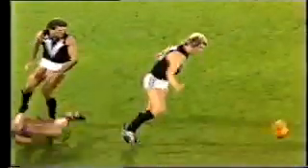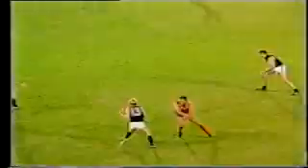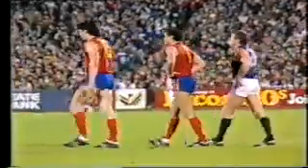In pursuit, Harvey needs support, sells the dummy well, chips in short, Brereton left unattended, and he'll mark at centre half forward. He wastes no time, goes for the pass, and it's successful as it's Trevor Poole drifting across to half forward, and he has it about 30 metres from goal.